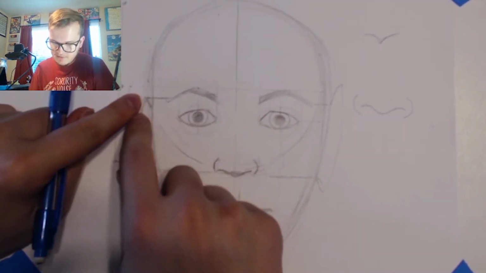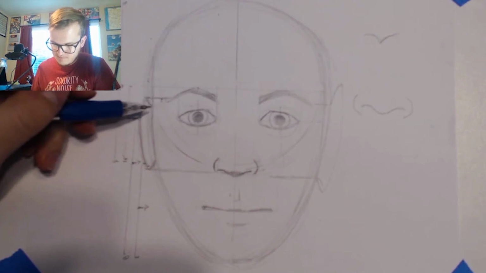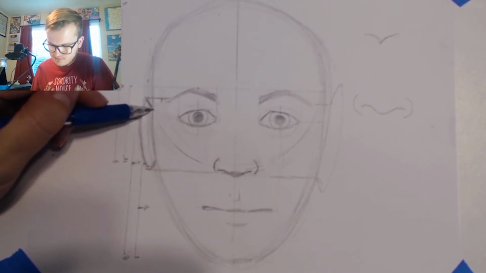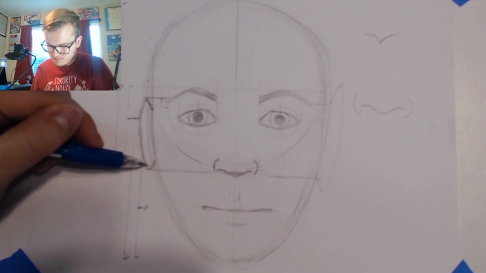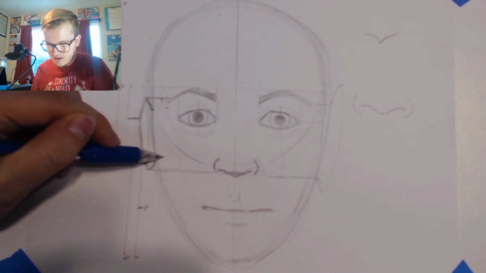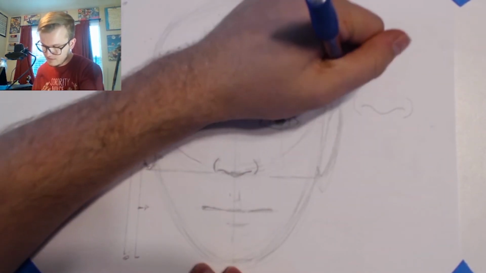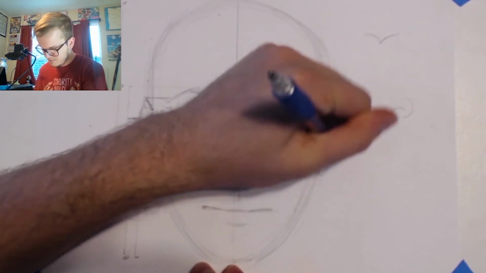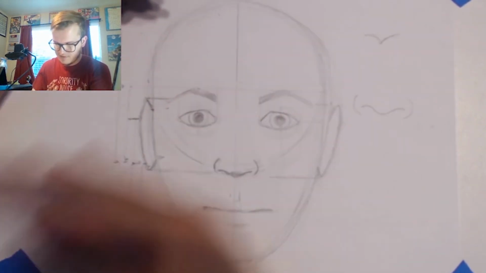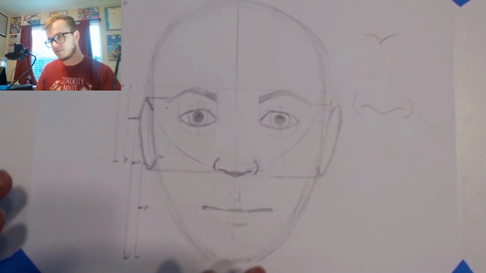The top of the ear is where the guideline is, and I went inward to end it lower than the eyebrow, and I ended the bottom of the ear higher than the nose. Maybe later on I'll get into perfecting how to draw a person, but for right now we're just learning how to place things in the right spot and make them the right size.